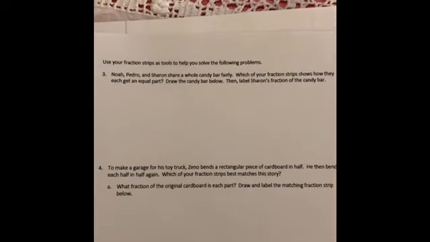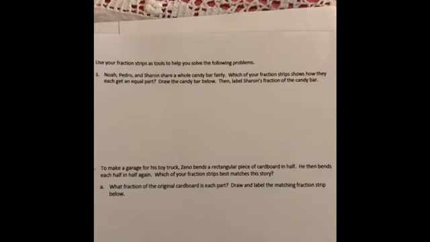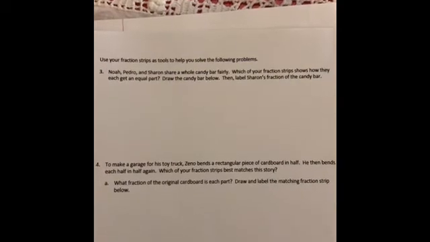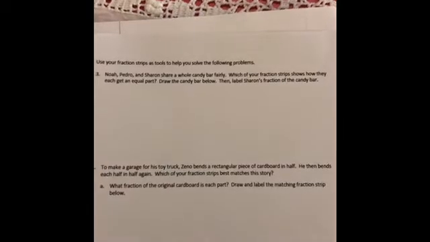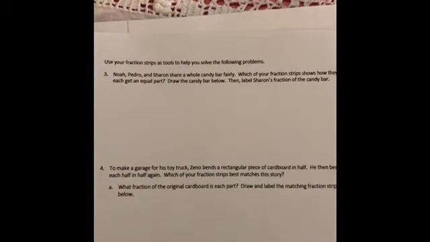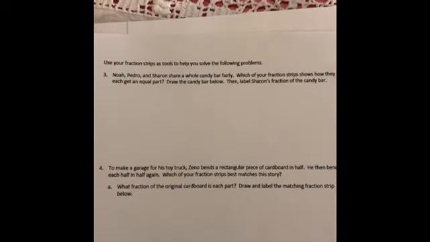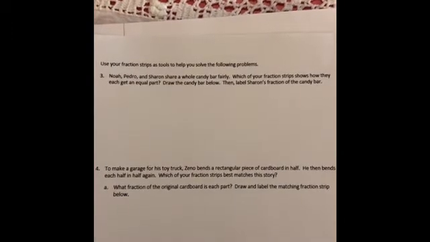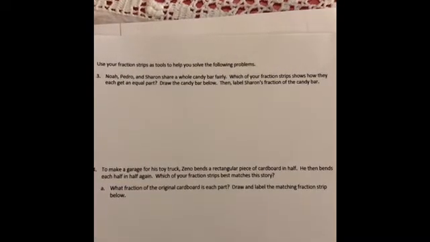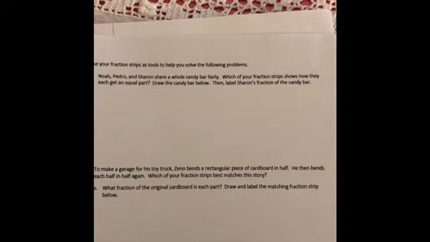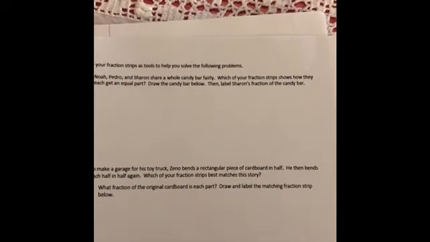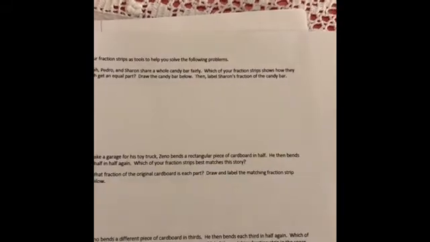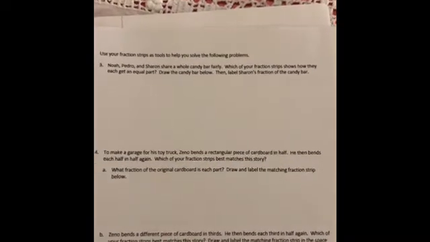Just like if you were sharing a candy bar at home with your friends, you wouldn't want to have the tiniest piece and let your friend have the biggest piece. You'd want it to be equal. So again, Noah, Pedro, and Sharon share a whole candy bar fairly. Which of your fraction strip shows how each get an equal part? Draw the candy bar below, then label Sharon's fraction of the candy bar.